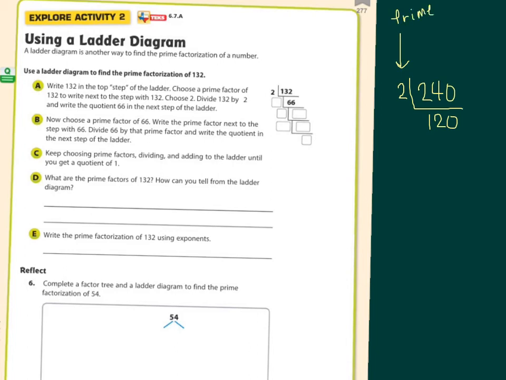Okay, and then let's make another layer of the cake around the 120 and use a prime number here. I'll just use 2 again. 2 times 60. Okay, can we use 2 again? Yeah, 2 times 30. Can we use 2 again? Yeah. 2 times 15. And then that's the end of the 2's, because 15 is odd.